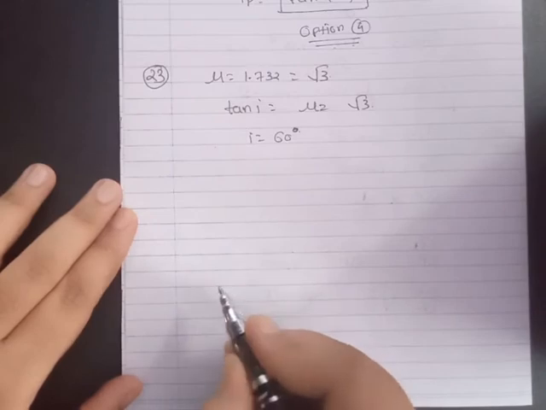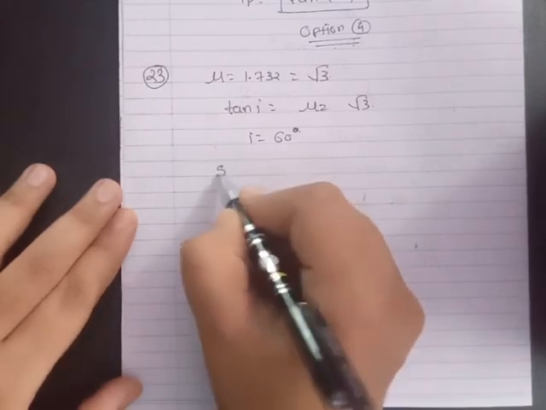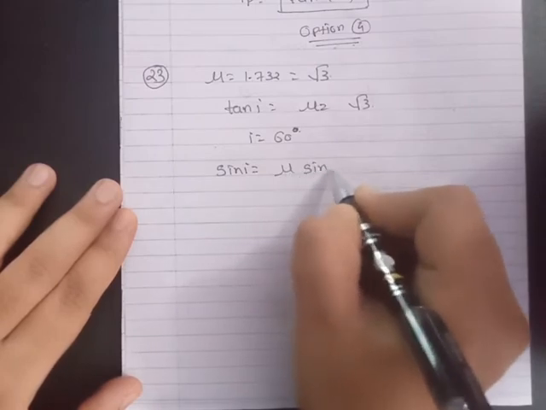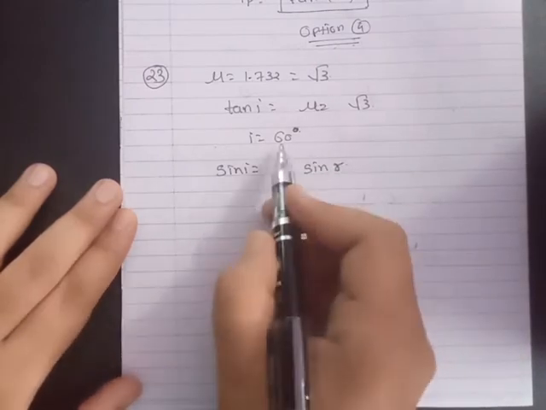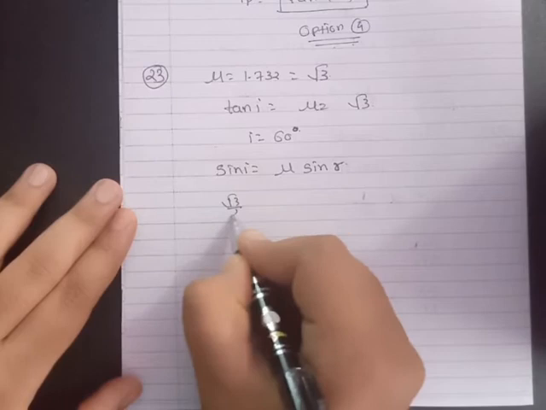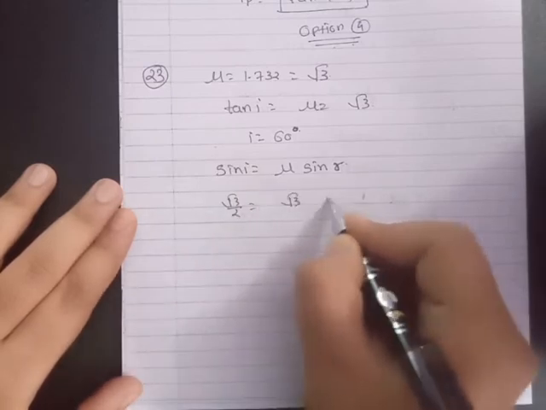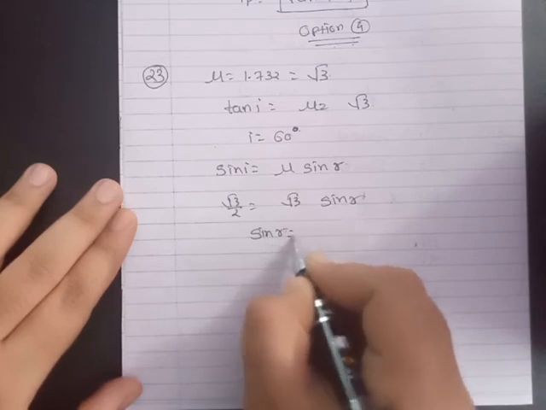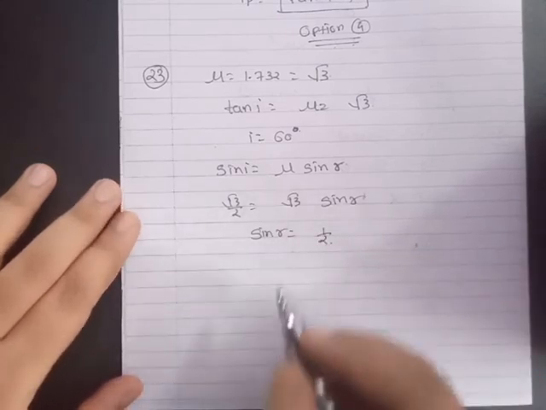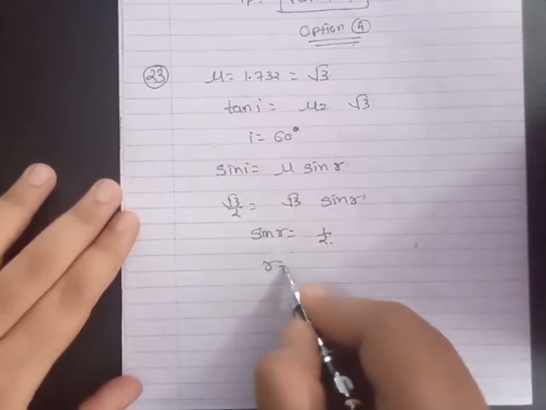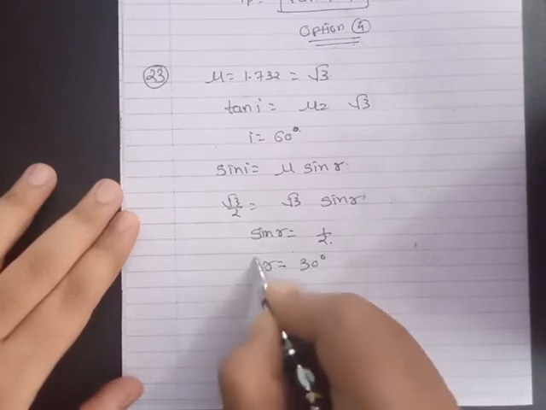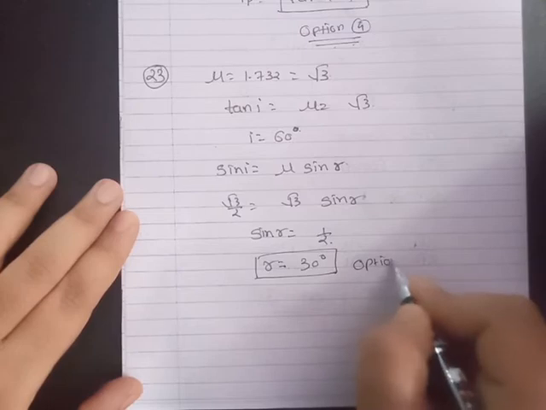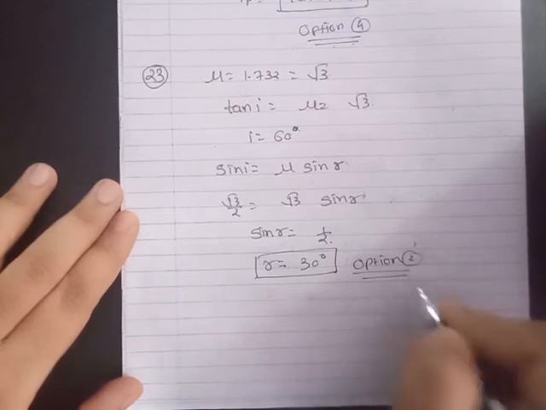Now applying Snell's law, sin I is equal to mu sin R. Sin I, that will be root 3 by 2, is equal to root 3 sin R. So sin R will be equal to 1 by 2. From this we can write angle of refraction is equal to 30 degree. So option 2 is the correct option.